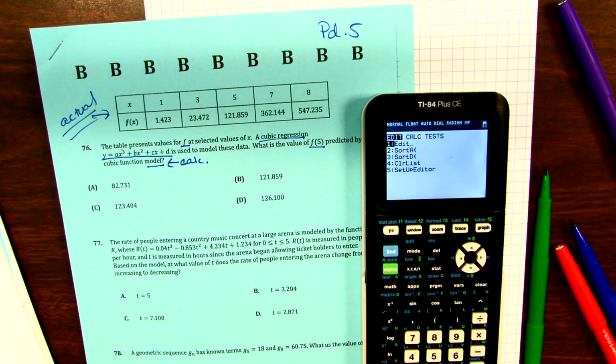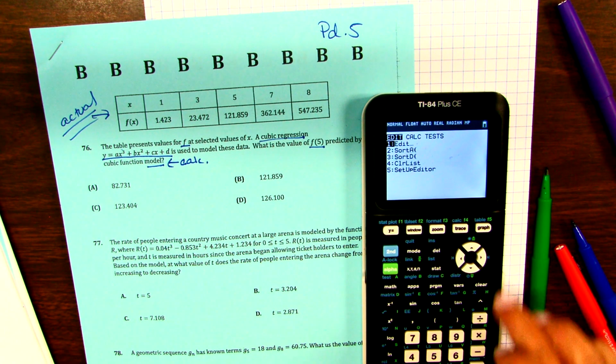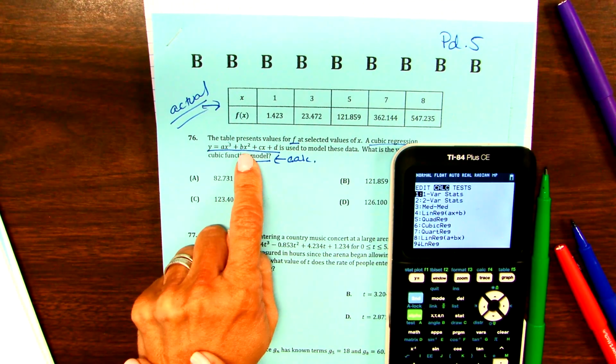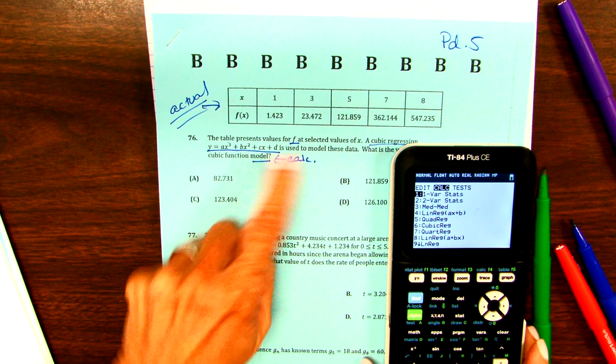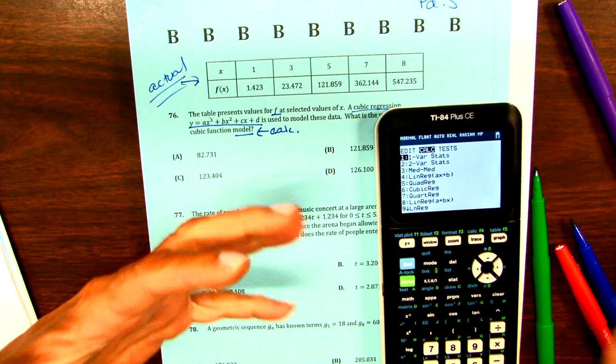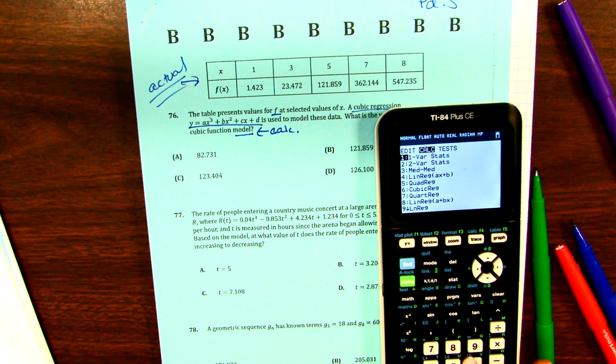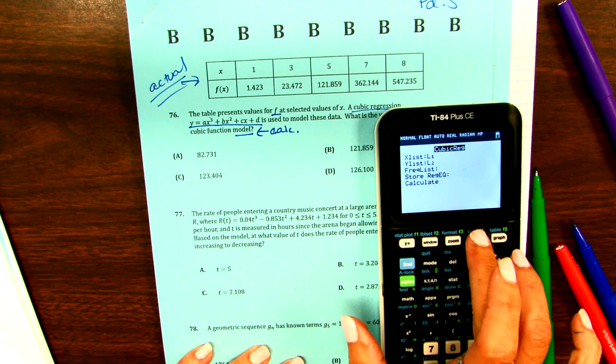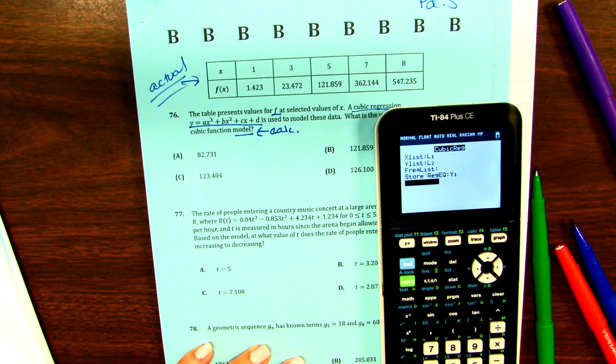Stat, calc. And you're told what type of model. It says cubic, okay? So find it. Cubic regression is cubic reg, number 6. And you want to store it. Okay? Alpha, trace, enter, enter, enter.